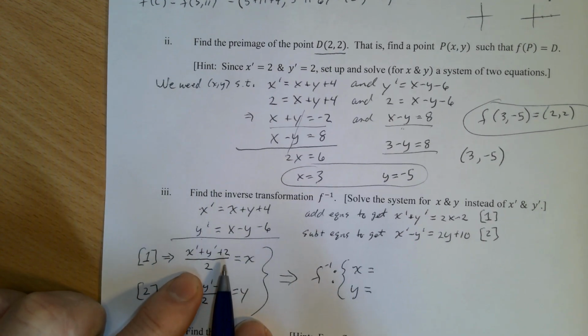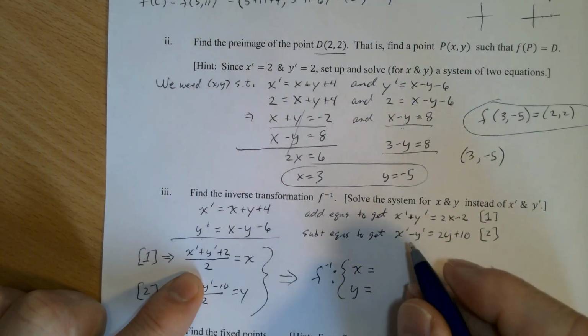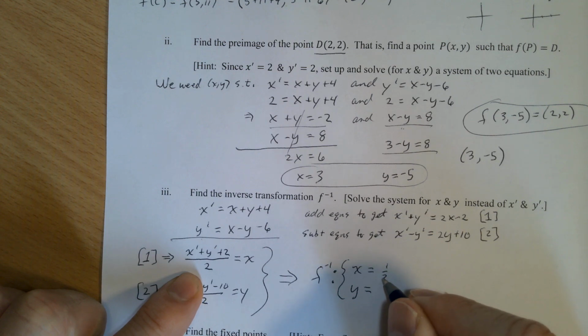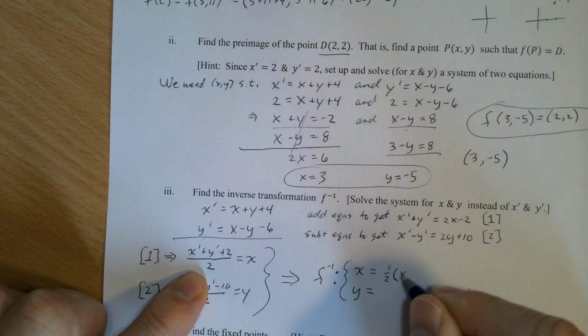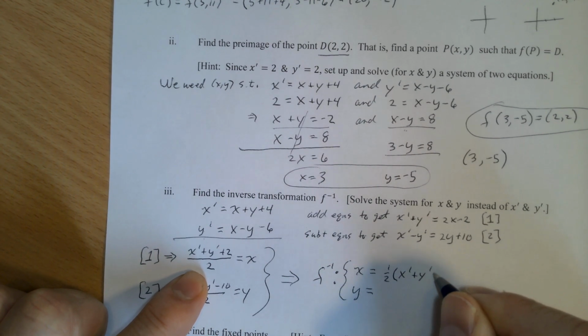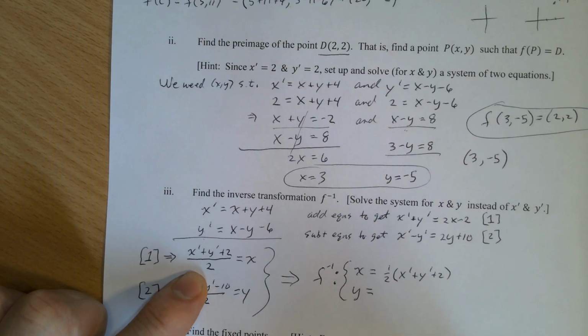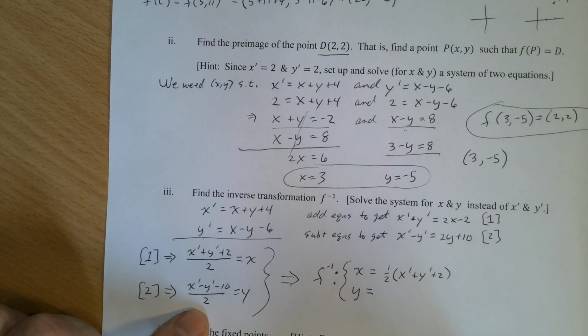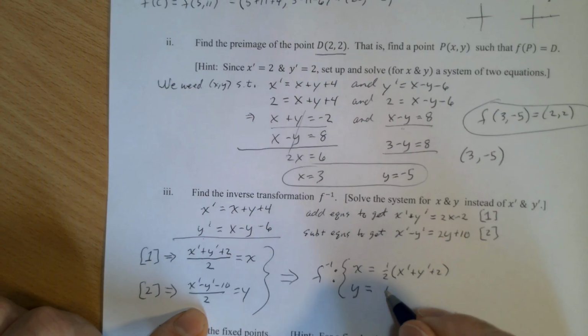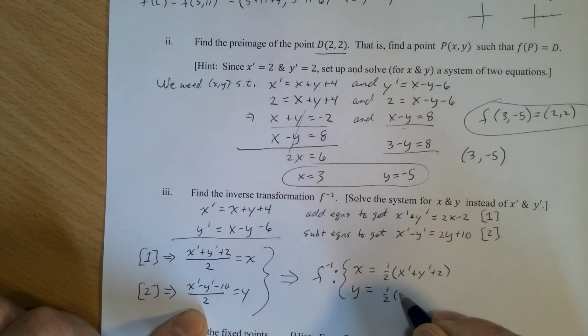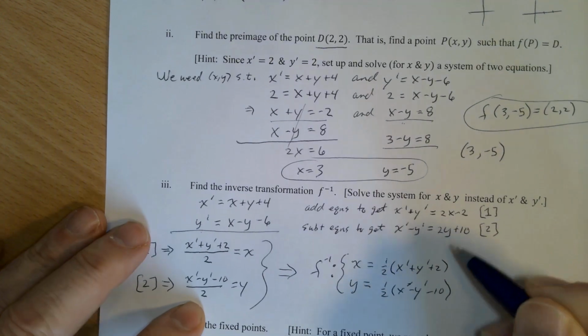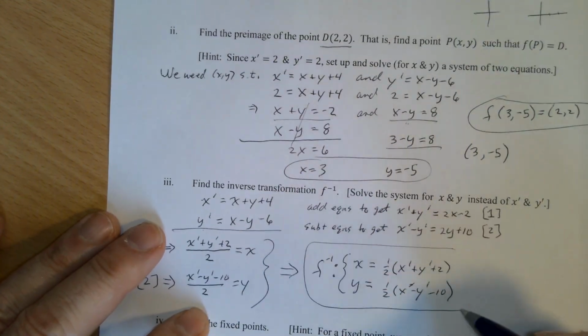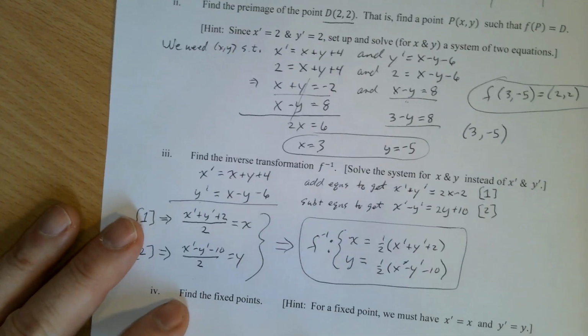Maybe I'll rewrite it as 1/2 of x prime plus y prime plus 2. And down here, I'll write it as 1/2 of x prime minus y prime minus 10. So that's the inverse function.